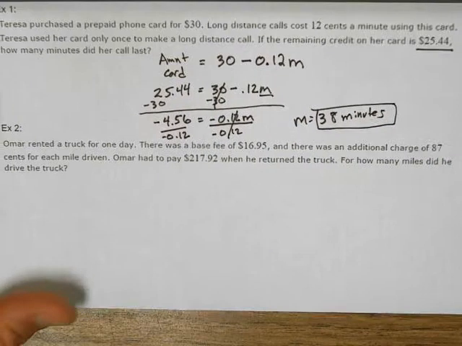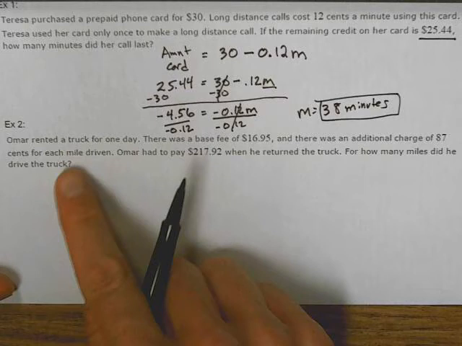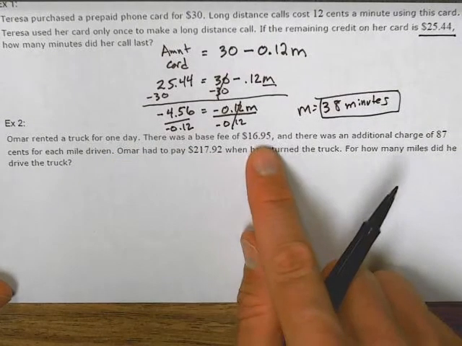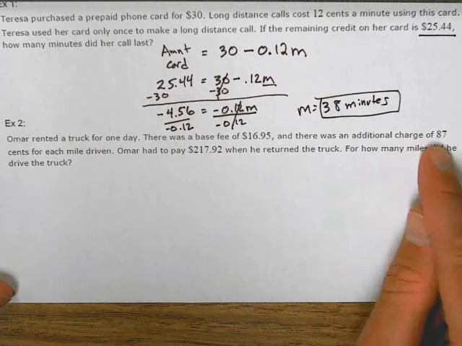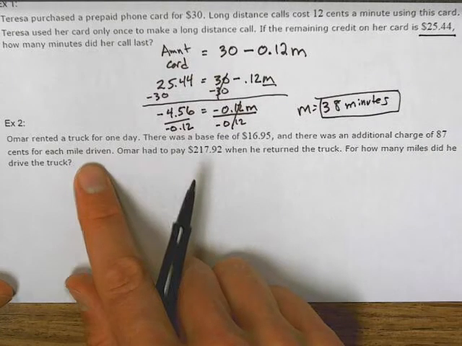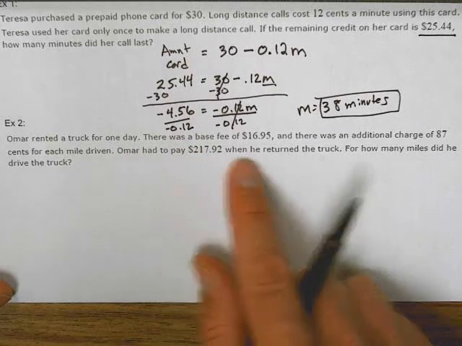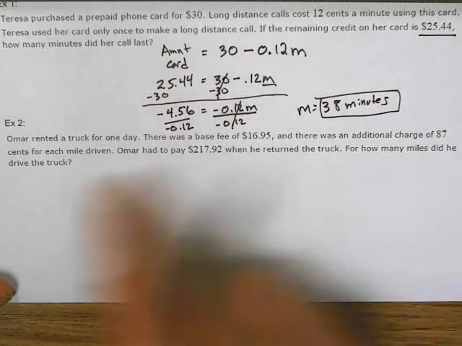Let's look at another example. Omar rented a truck for 1 day. There's a base fee of $16.95, and there's an additional charge of 87 cents for every mile. Omar had to pay $217.92 when he returned the truck. For how many miles did he drive the truck?